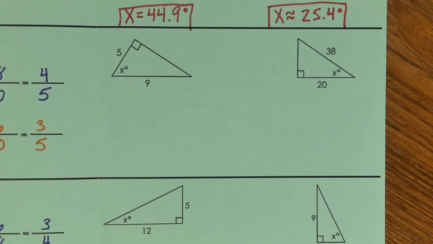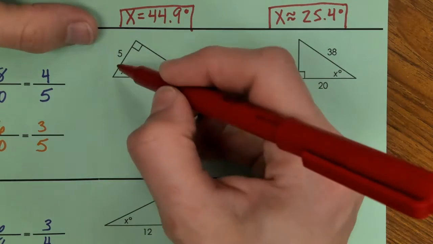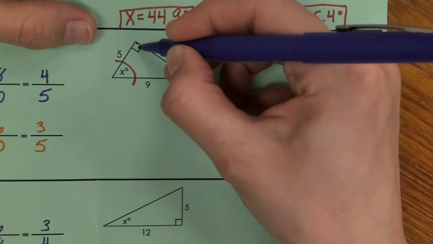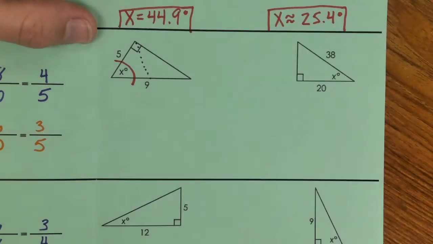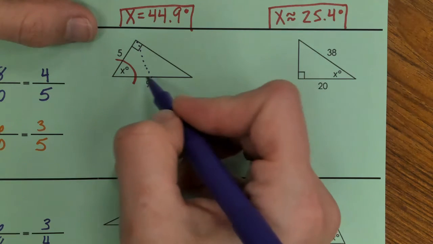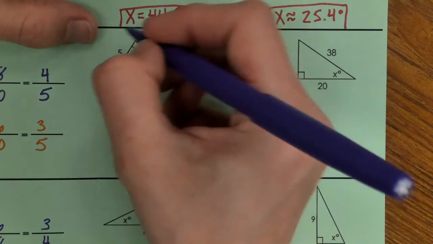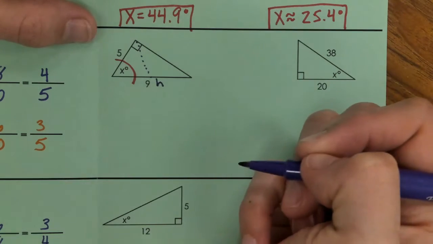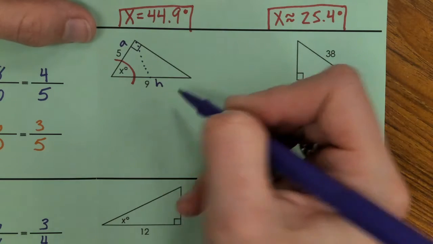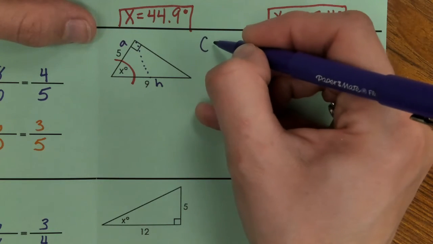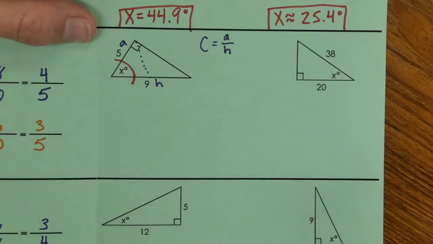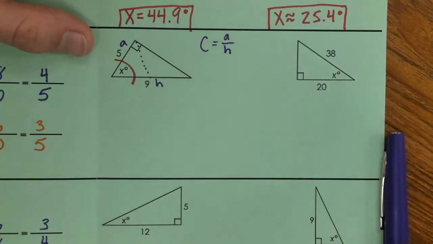We'll move on to the next two. First thing, find our reference angle. Then we're going to make sure that we label our sides, making sure we have a dashed line to our hypotenuse so we don't accidentally call this our adjacent. This will be our hypotenuse, making the 5 the adjacent. A and H go with C in SOHCAHTOA. So that means cosine. We'll do the exact same thing.